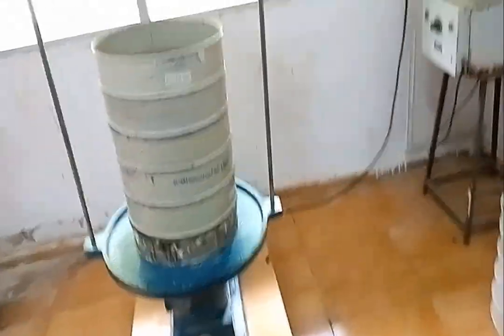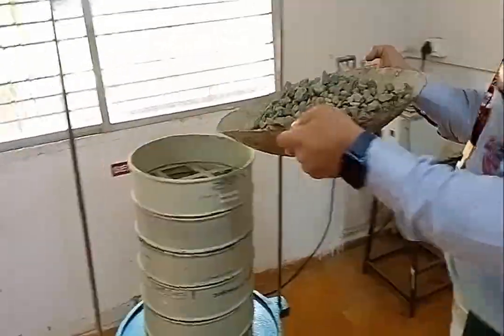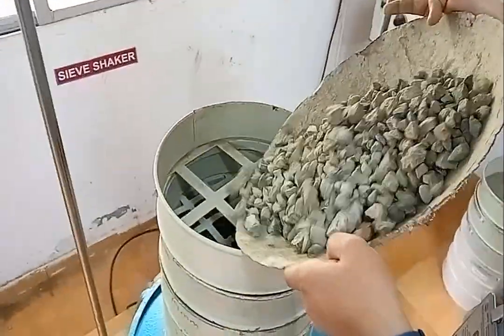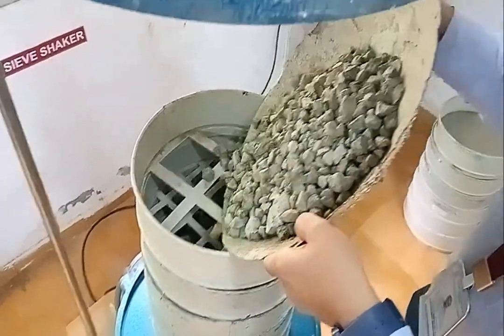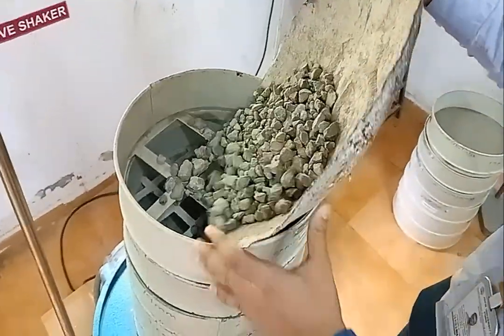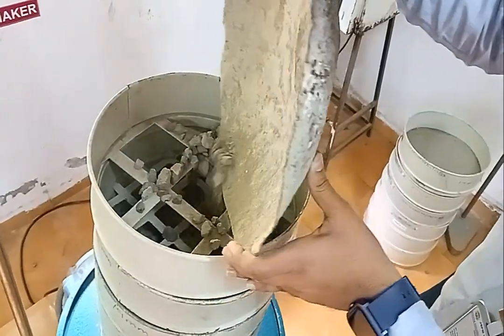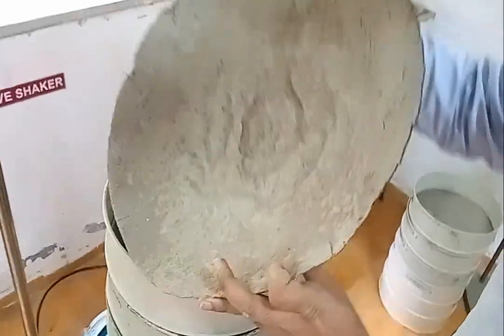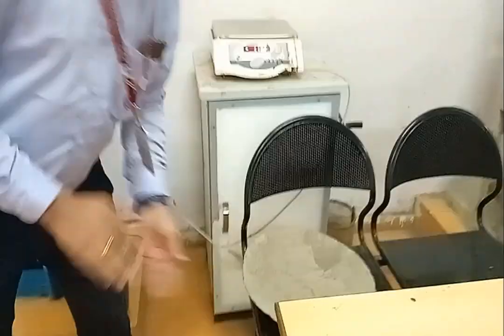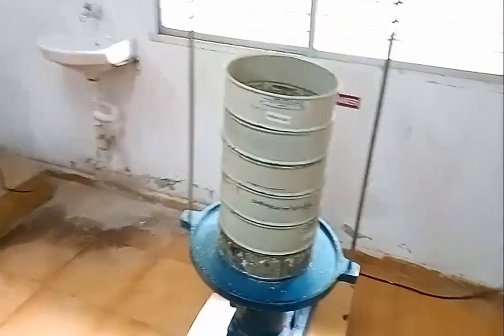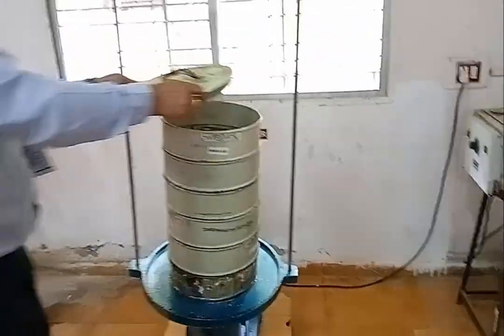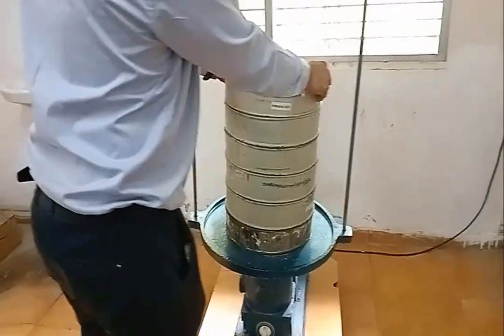Now we are going to pour these aggregates in the sieve. For safety purposes, we need to close the lid of this sieve so that none of the material falls outside the sieve.